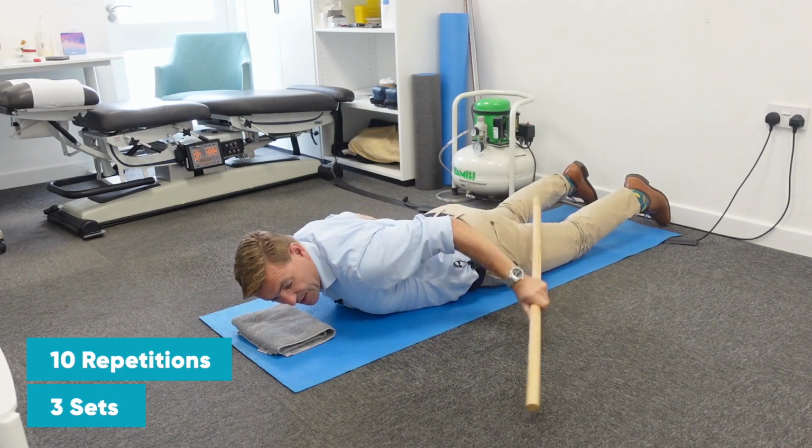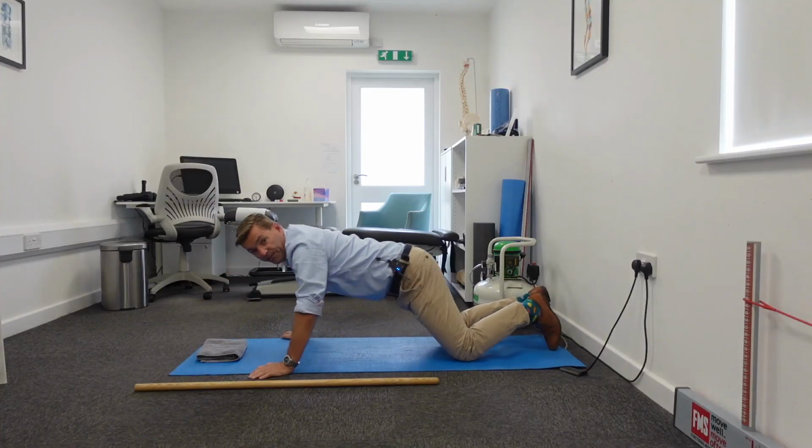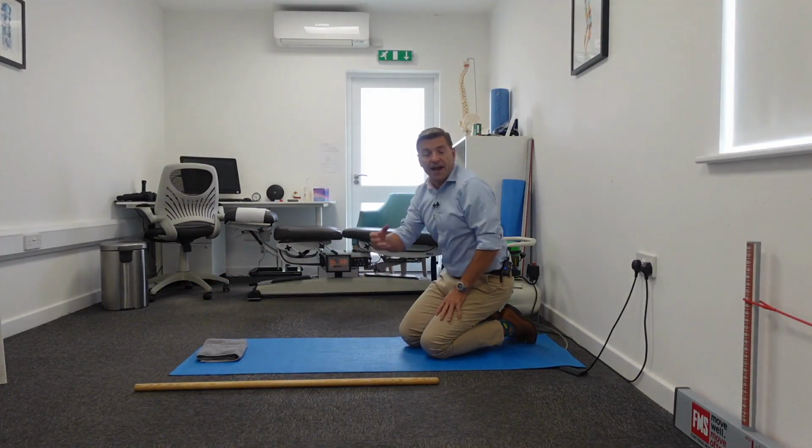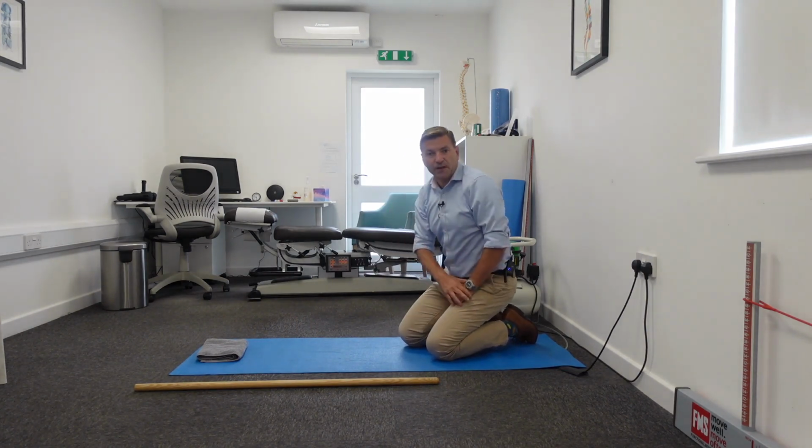So these are very simple exercises to strengthen the lower scapular stabilizers and thereby relax your upper trap muscles.